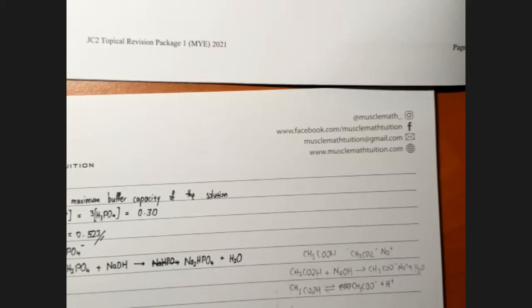If you add too many OH minus, beyond the maximum buffer capacity, what will happen? Yeah, just say it. You just react the S like this, so this will reduce a lot, right? This will reduce a lot. This will increase a lot, correct?